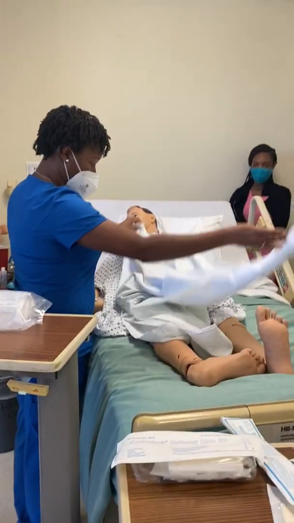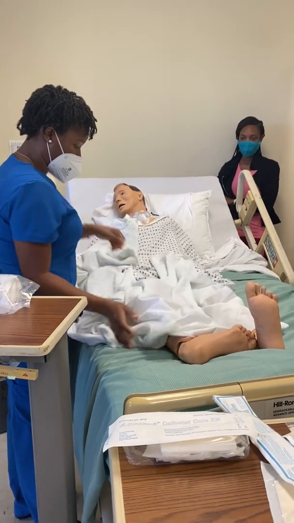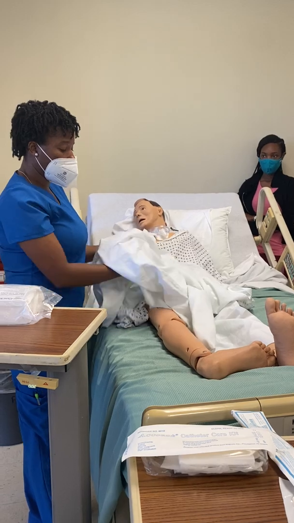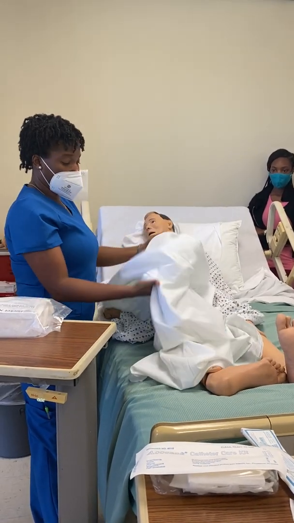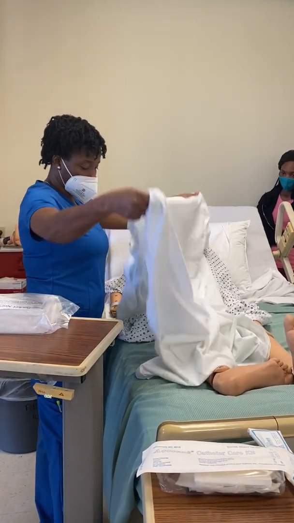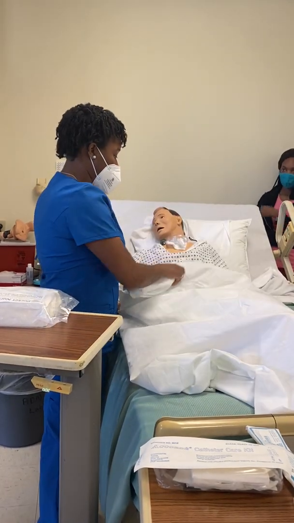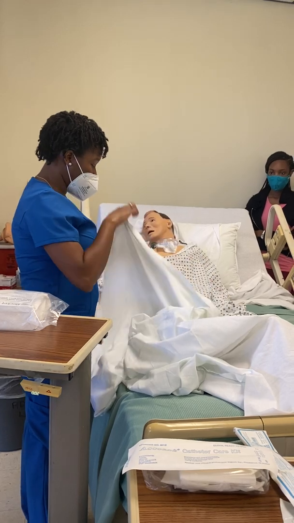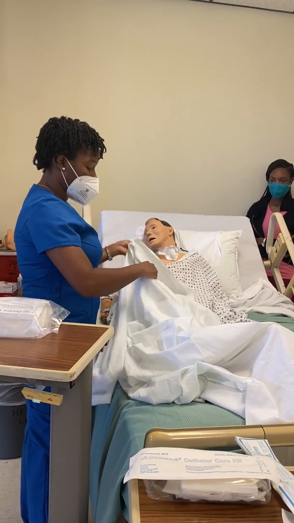So if you choose to use it, fine. If you choose not to use it, fine. I'm gonna get with faculty and see what they wanna do. Before you do anything, I would check with my instructor, because some instructors may want it, some may not. So just check with your instructor to be sure. And they will let you know if you need to use it or not.